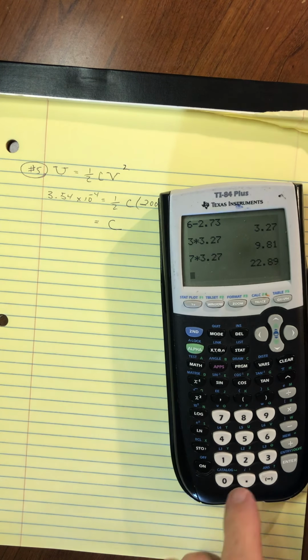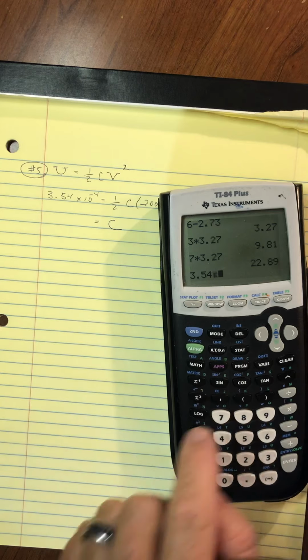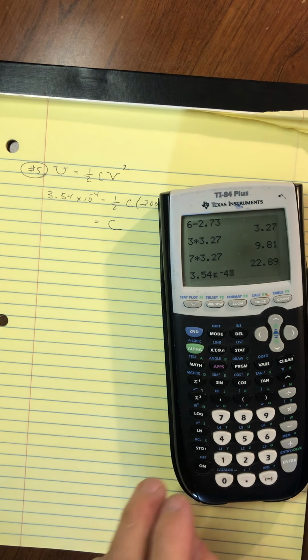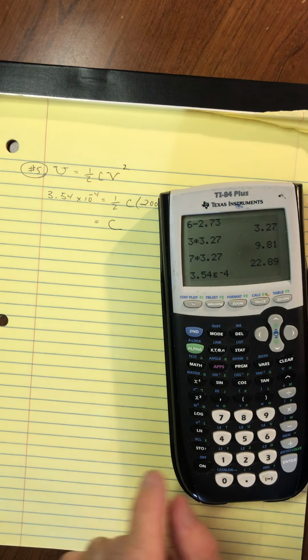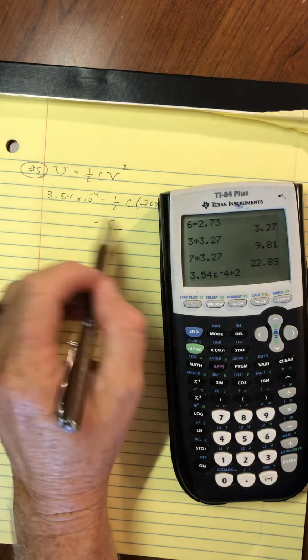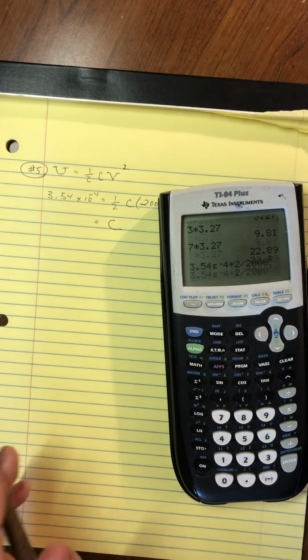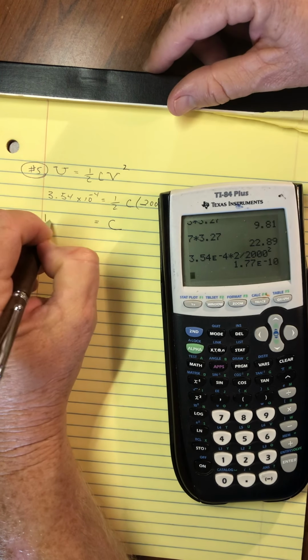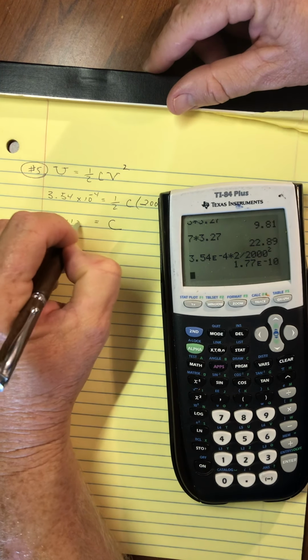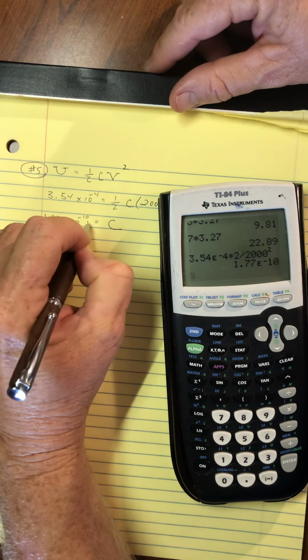So grabbing my calculator, 3.54 times 10 to the negative 4 for the energy, multiplying that by 2 and dividing by 2,000 squared gives me a capacitance of 1.77 times 10 to the minus 10 farads.